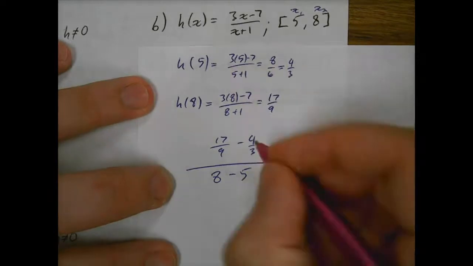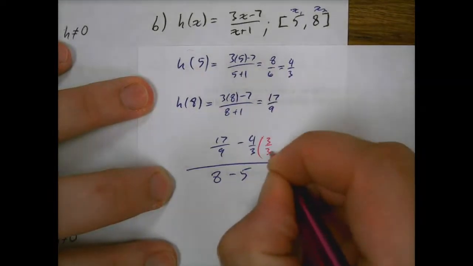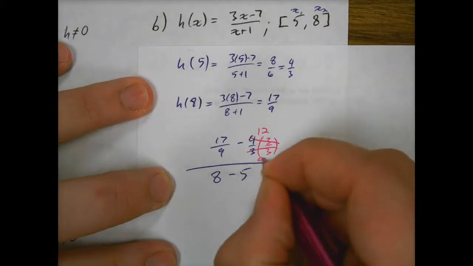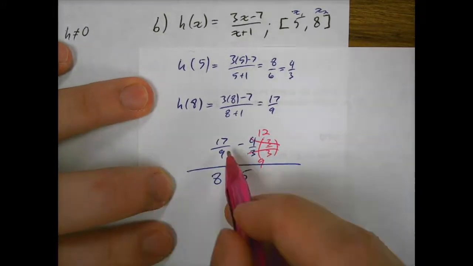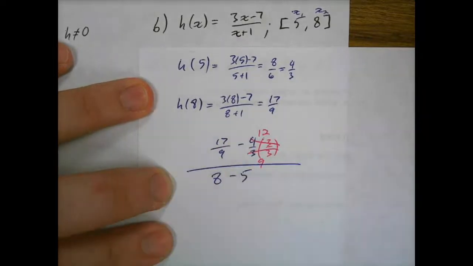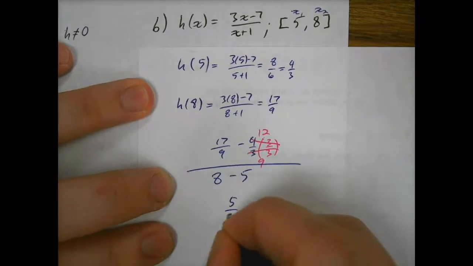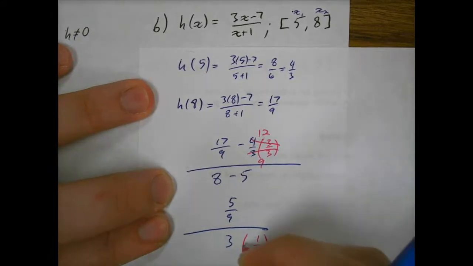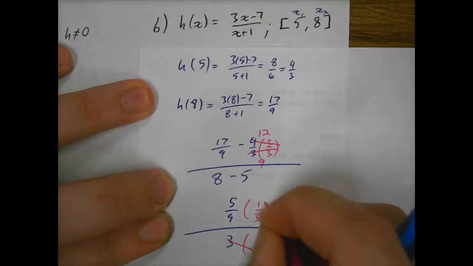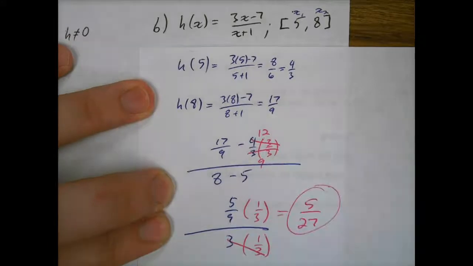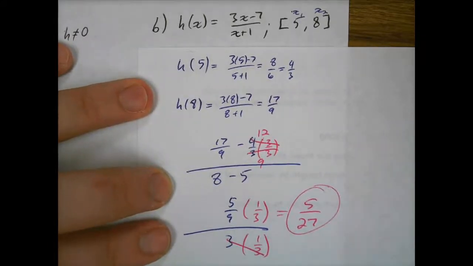So in my numerator, in order to subtract these fractions, I'll have to multiply by 3 over 3 so that I get 12 over 9, and I can actually subtract those things. So then I have 17 ninths minus 12 ninths, which is 5 ninths in the numerator, divided by 8 minus 5, which is 3. So remember, when we're dividing, we can multiply by the reciprocal to get that this would be 5/27. That is my average rate of change from point to point. All right, same idea.